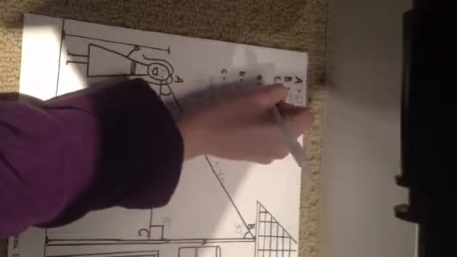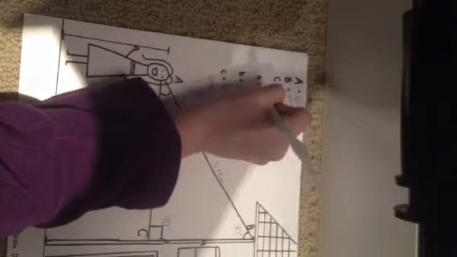So to do that, we're going to use Pythagorean's theorem. So if you didn't know, that is a squared plus b squared equals c squared. So let's put in what we know. We don't know what a squared is yet, but we do know that b squared is 2.7 squared, and c squared is 5.4 squared.